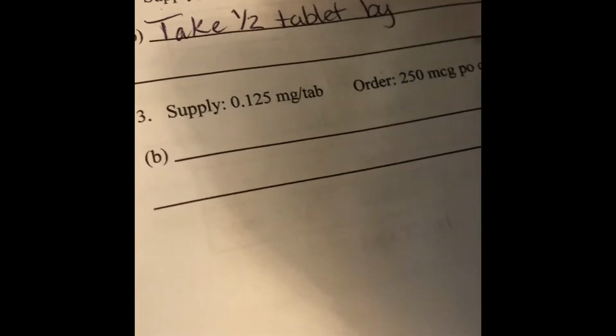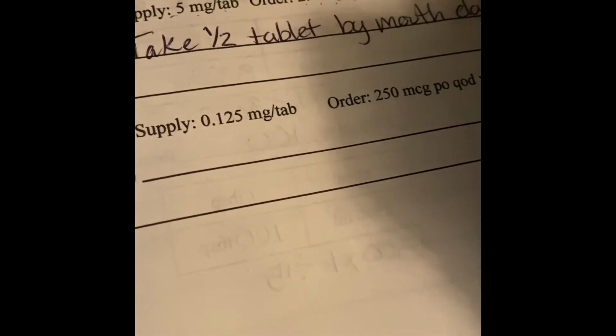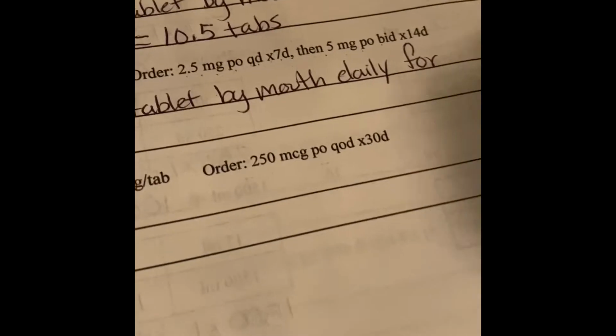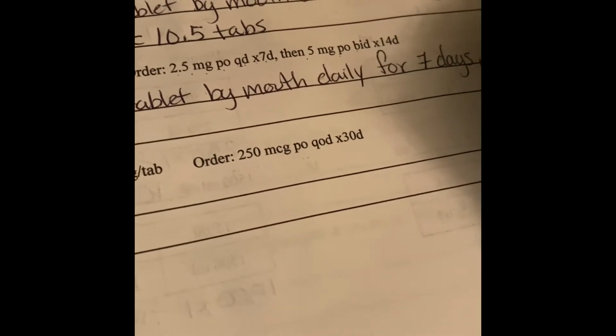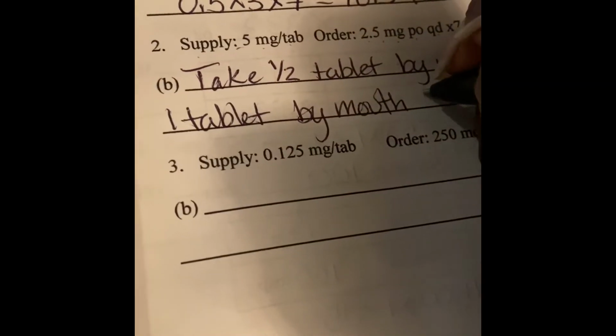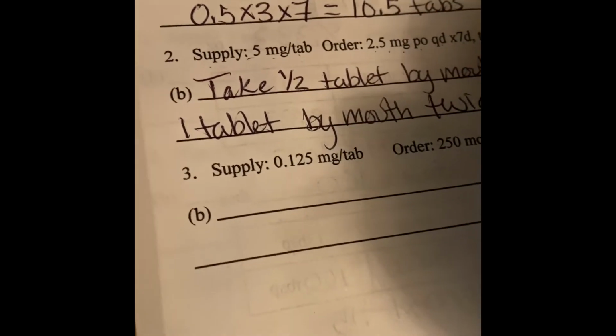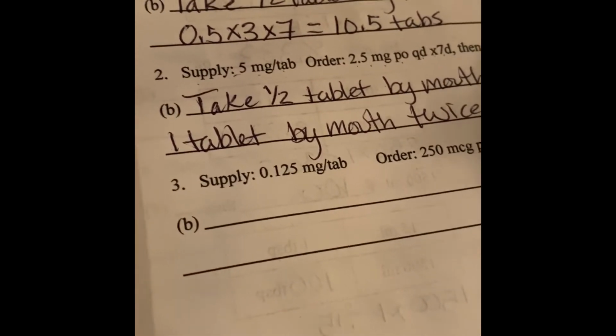So you take 1/2 tablet by mouth daily for 7 days, then take 1 tablet by mouth twice daily for 14 days.